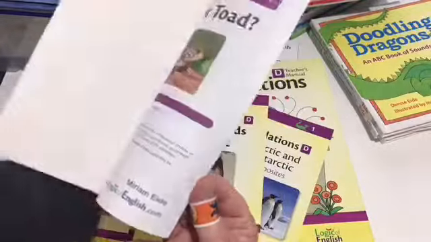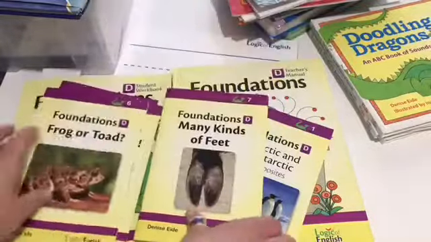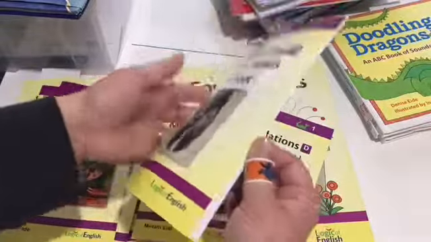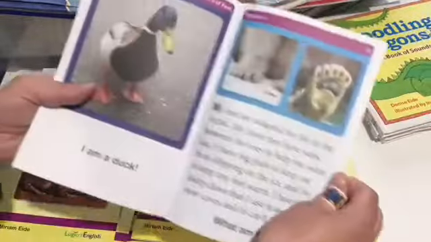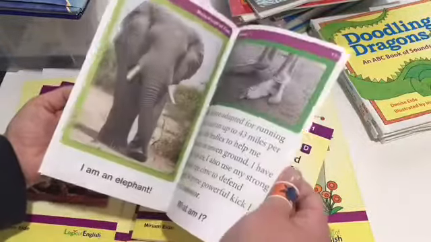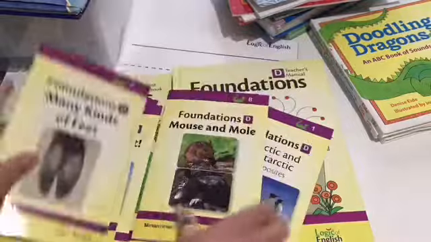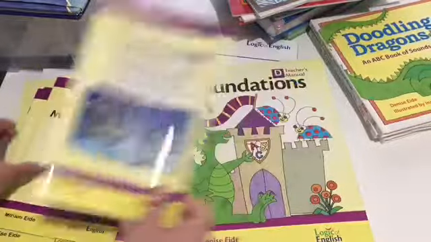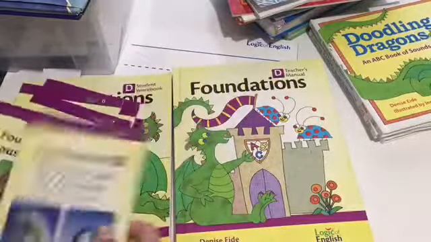Frog or toad. Same thing, teaches about fish, frogs, the life cycle of frogs, many kinds of feet. I mean, these are just really great, even as science readers and geography readers. But the way they tie them into the program is great. I really love that. Okay, so those are your 8 readers.